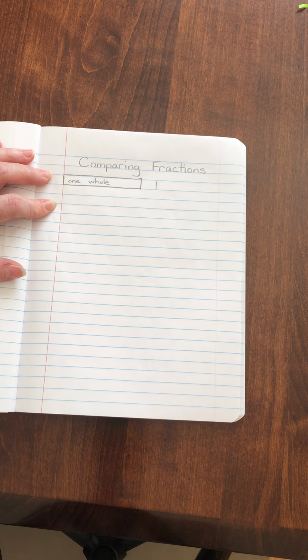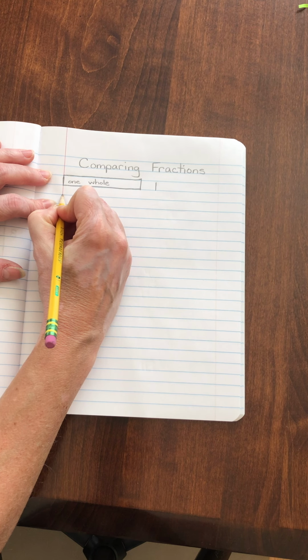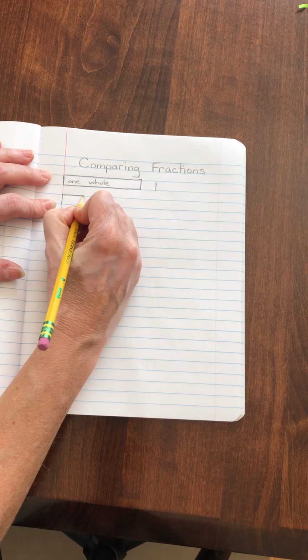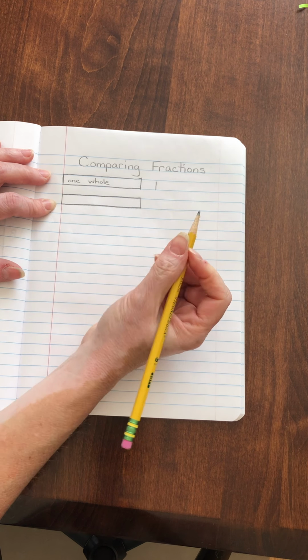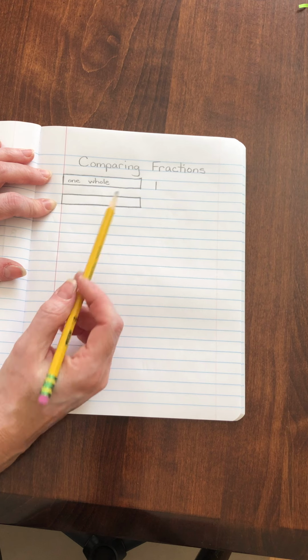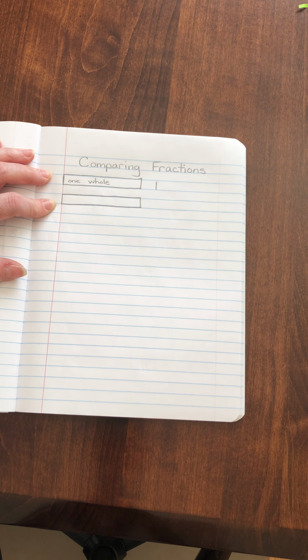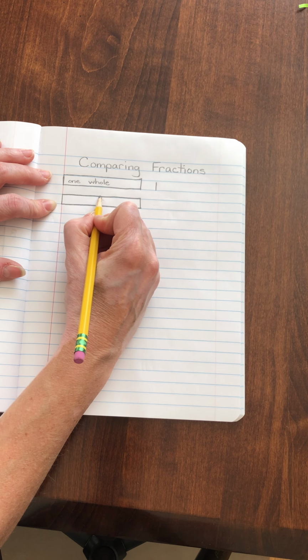Well, here come some friends to your situation, and you're going to take this same size candy bar, so I want you to draw another same size candy bar. Notice I'm saying that they are the same size. The reason that's important is you cannot compare fractions unless you're talking about the same size whole of the candy bar.